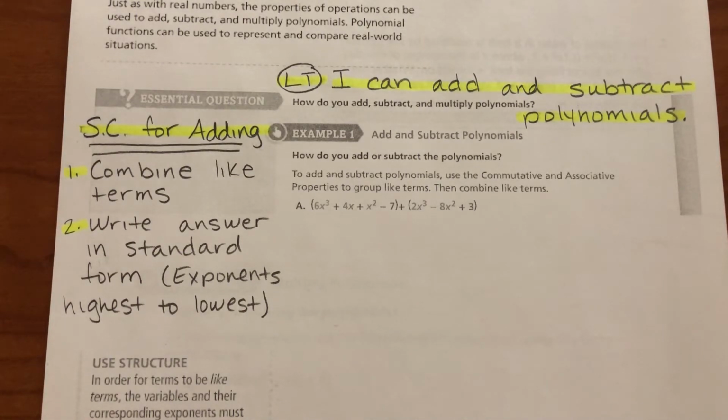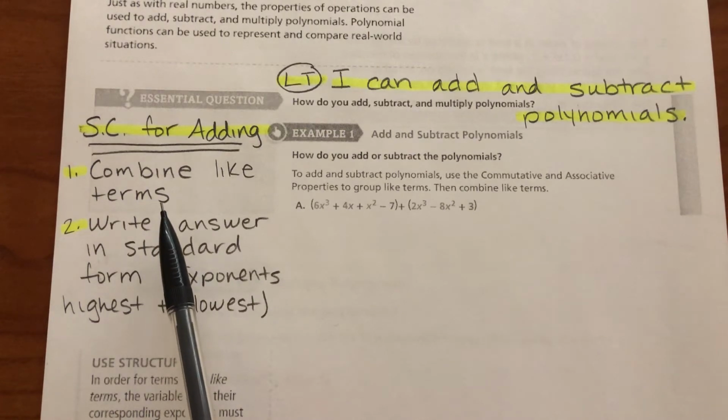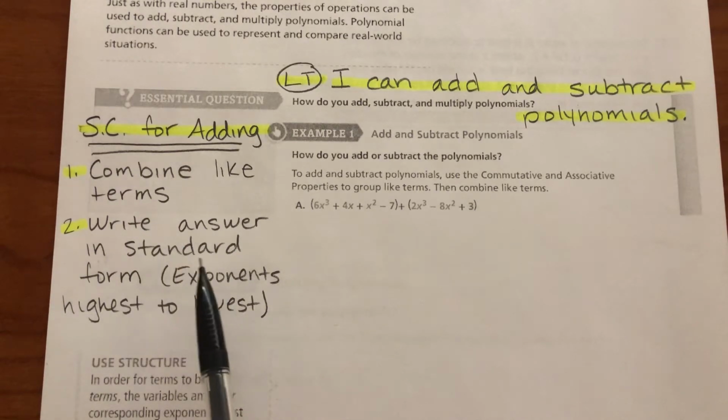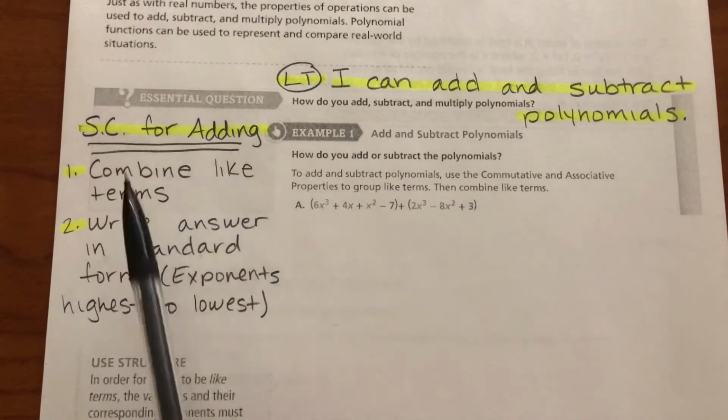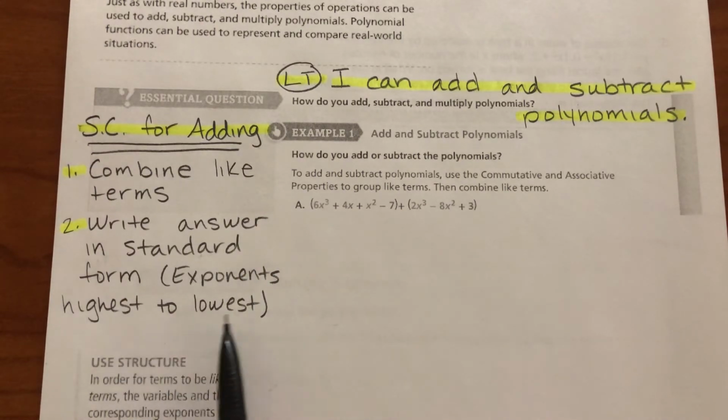When you're adding polynomials, you want to first combine your like terms. Remember, a like term has to have the same variable and exponent. And then finally, we're going to answer it in standard form. We talked about that a couple lessons ago. Standard form is where, after you combine your like terms, you order those terms from highest to lowest. You're looking at the highest exponent and then down to the lowest.